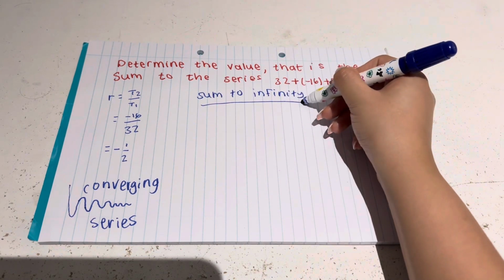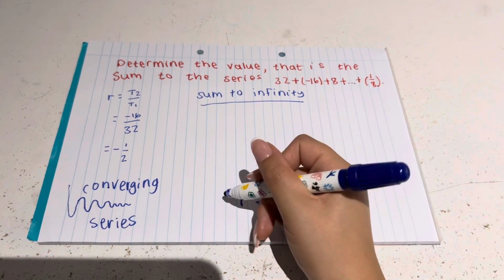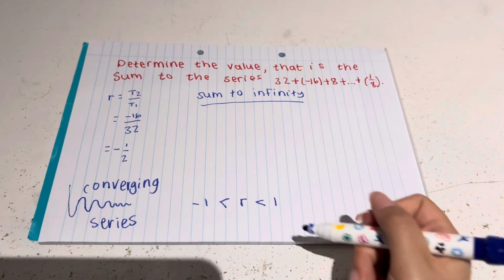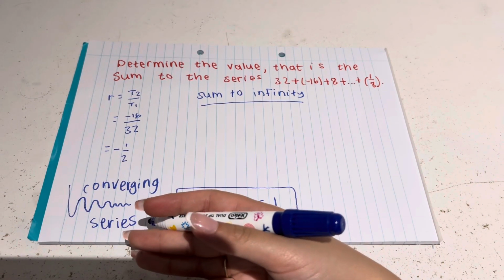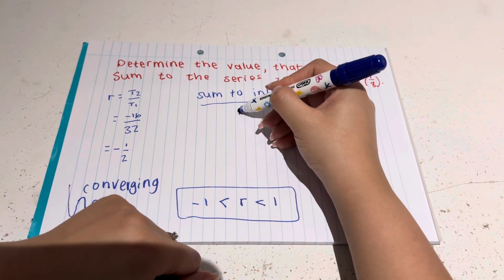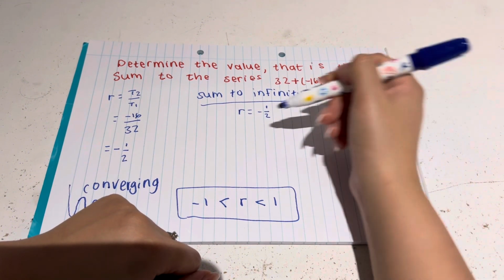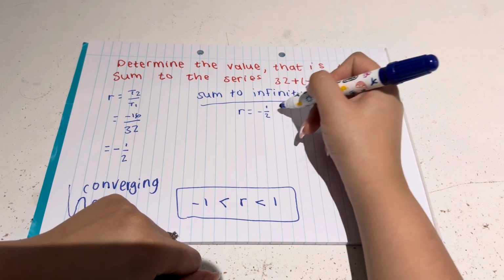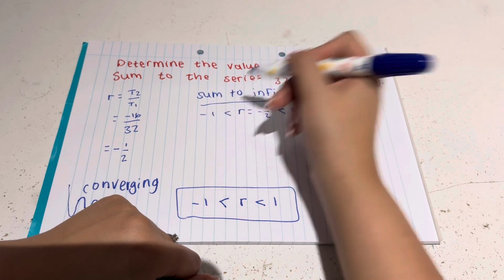If your ratio value is less than positive 1 but greater than negative 1, then it's going to follow this trajectory of a converging series. Our r value is equal to negative 1 over 2, which is less than 1 but greater than negative 1.